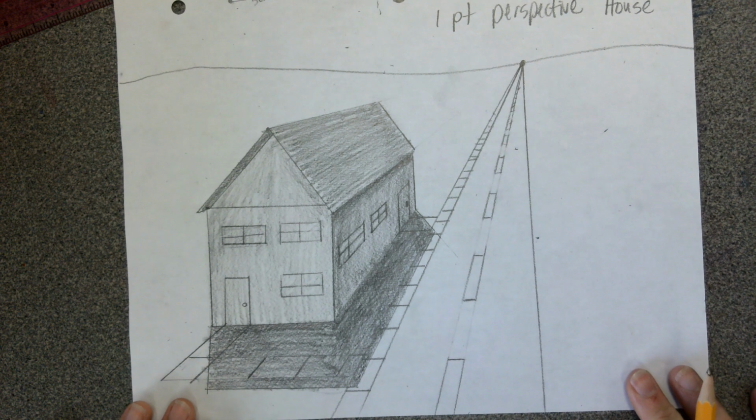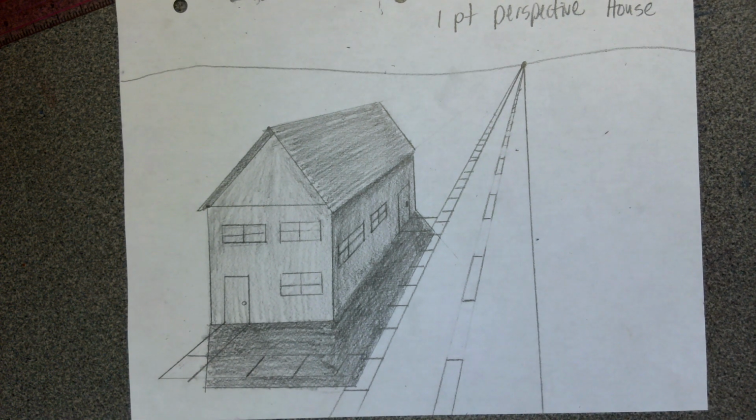All right, so there you have it. A systematic way of adding shadows to your perspective drawings.